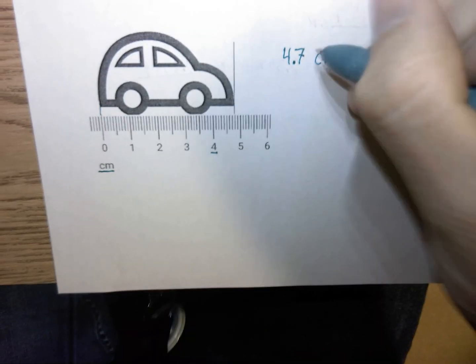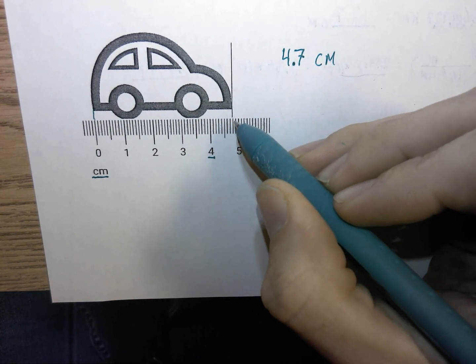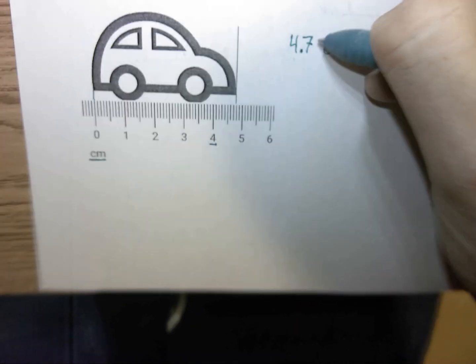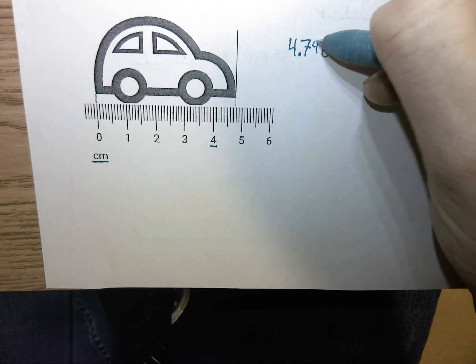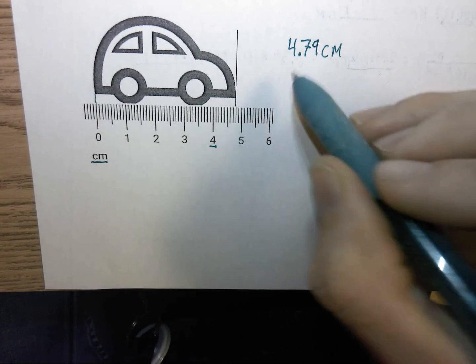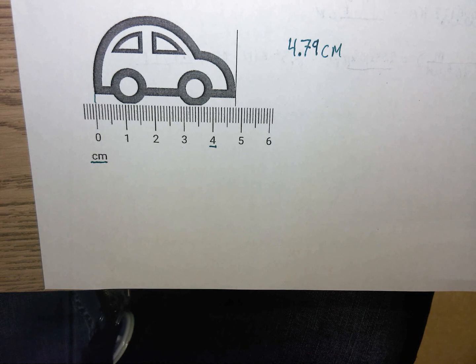It's just before that 8th hash. And now we make our level of uncertainty guess, and you might say 4.78 or 4.79, and either one will be correct. Okay, but that's our level of judgment right there. So I'll put 4.79, and that's that.